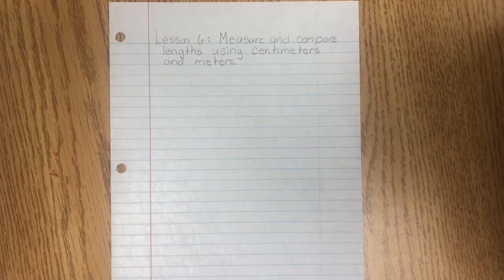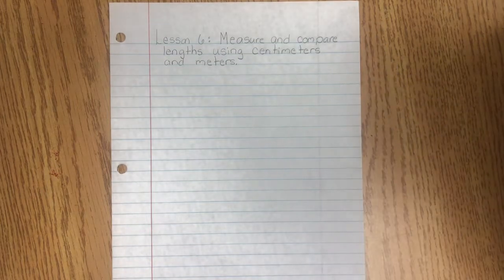It's Miss Sharp here. Today we're going to look at lesson number 6, and we're going to measure and compare lengths using centimeters and meters. In just a few minutes we'll get started on the problem set, but before we do, I would like to measure both sides of my notebook paper and compare the lengths.